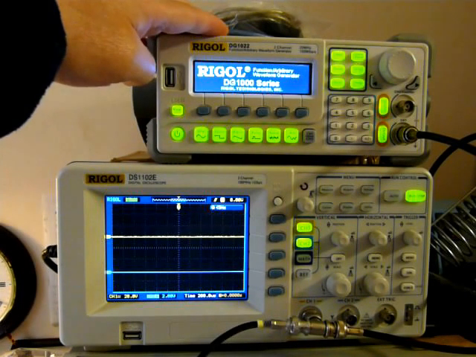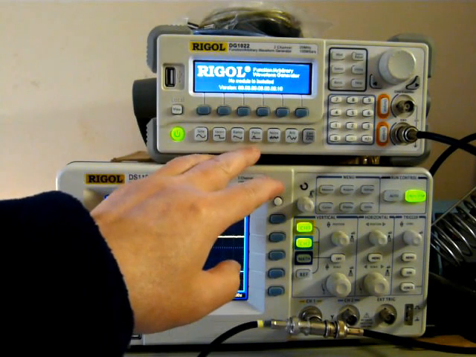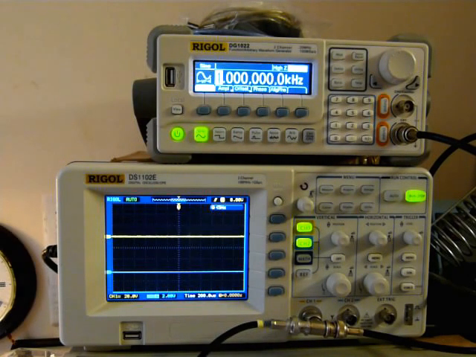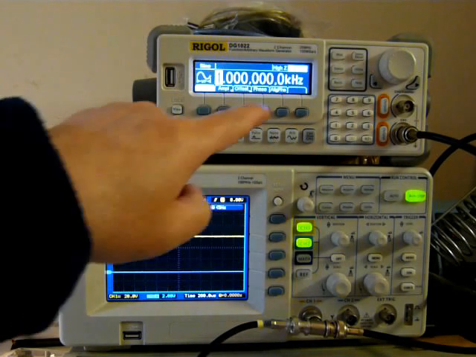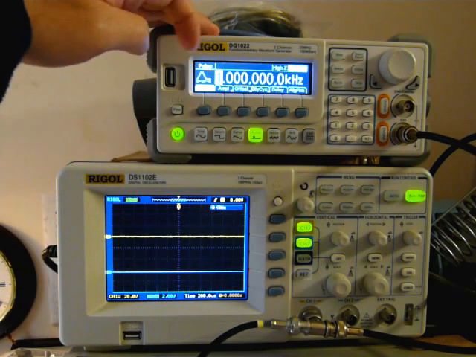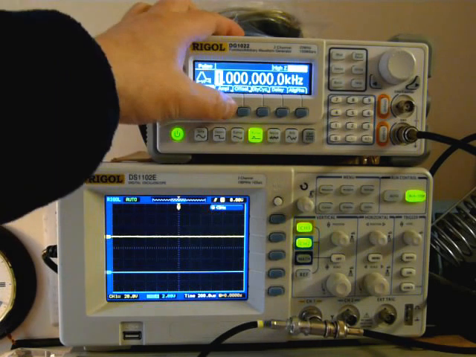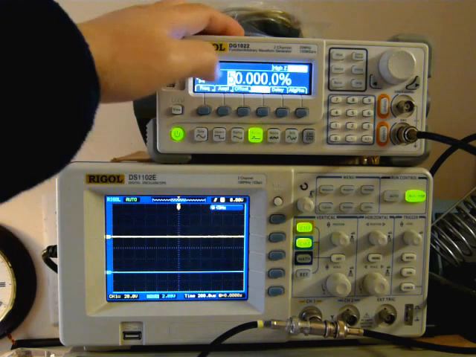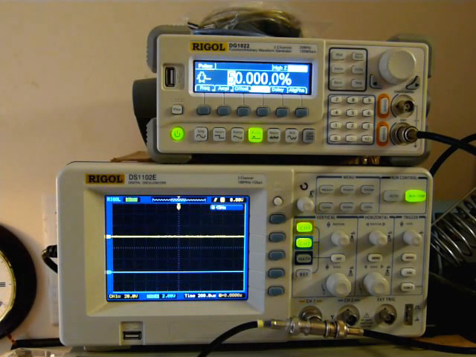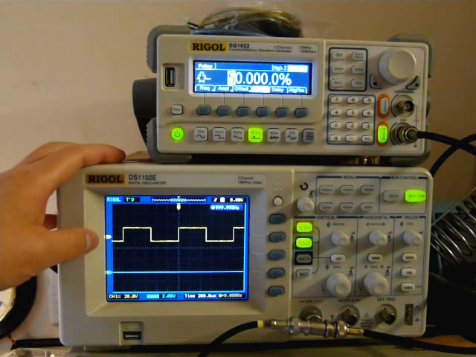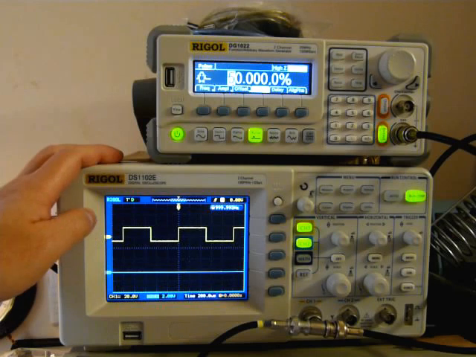This signal generator has a pulse function which allows us to change the duty cycle of the output pulse. So we select the pulse function. Right now the frequency is 1 kHz, the amplitude is 5 volts, and the offset is 0 volts. Duty cycle 50%, so effectively the output is a square wave. So we turn on the output and we get a square wave on the oscilloscope.